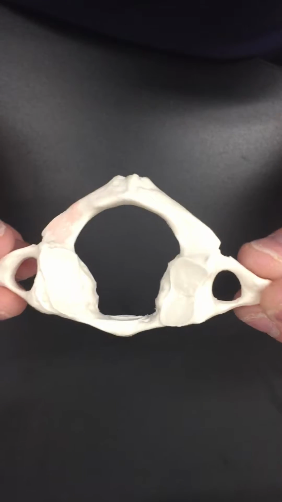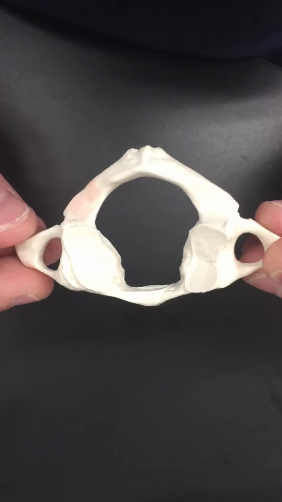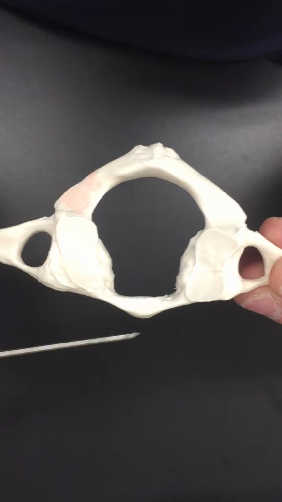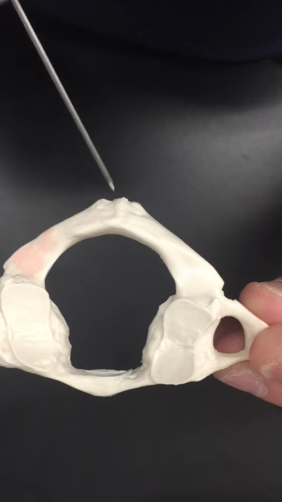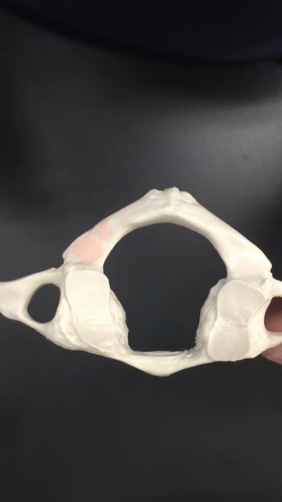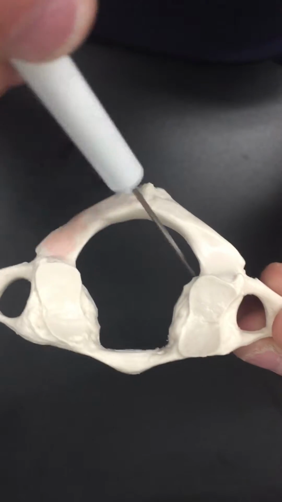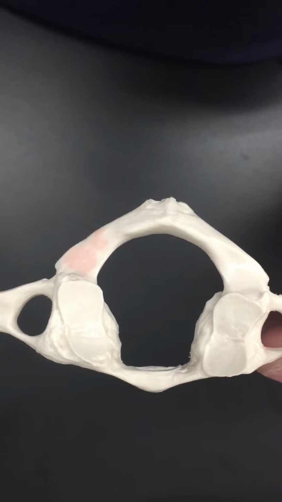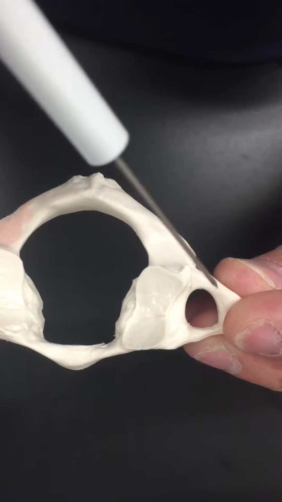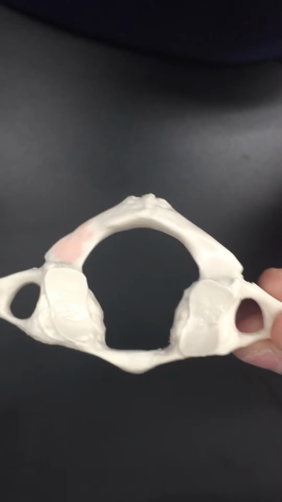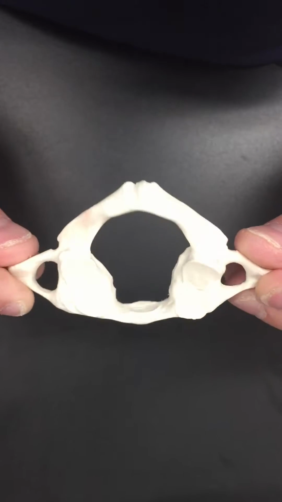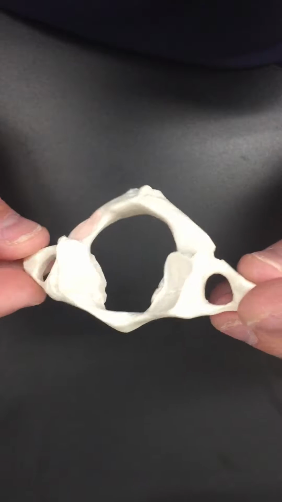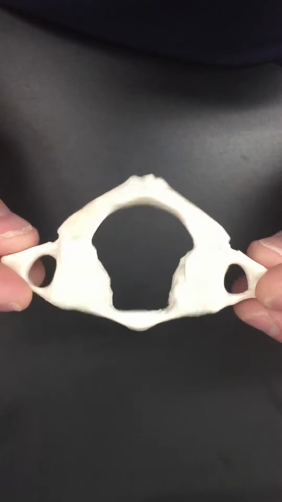So this first one here has a very small body, and we'll find out the names of these in a second, and a very small spinous process. Notice that in addition to one big opening, where the spinal cord would go, there are openings on each side of it as well. This one is your first cervical vertebra, and it has a special name. It's called the atlas. Think of it as holding up the world, okay?